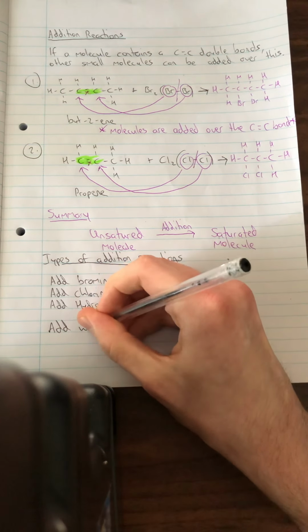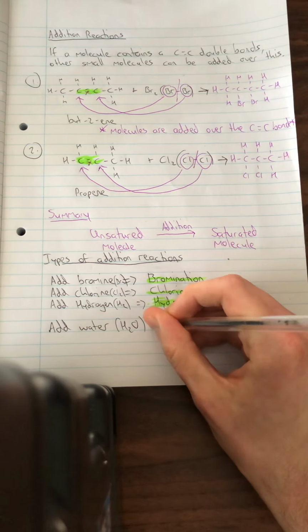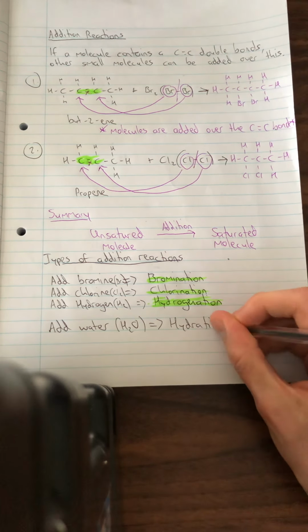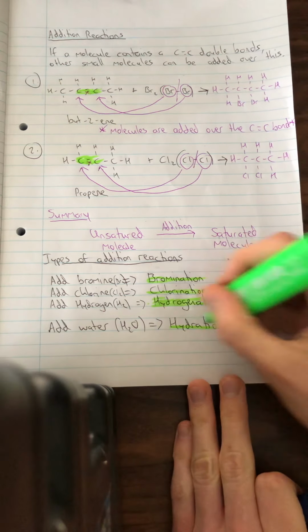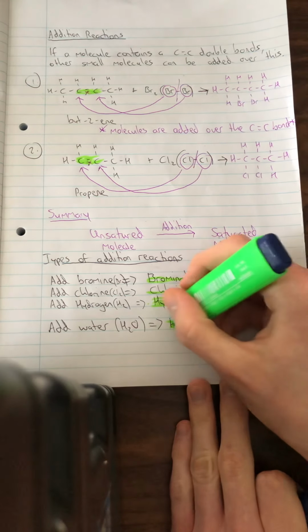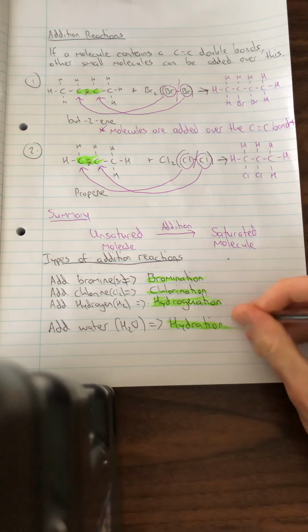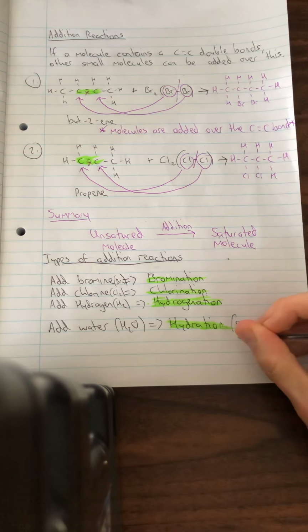So if we add water, and you should know by now, water is H2O, we call that hydration. And that makes sense because if you drink water, you're drinking water to stay hydrated. So if we're adding water, we call it hydration. It's a combination between being hydrated and addition. We will come back to that later when we do the alcohols topic. So see alcohols later.